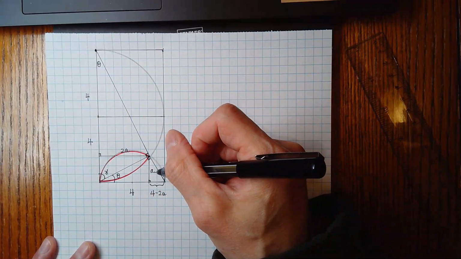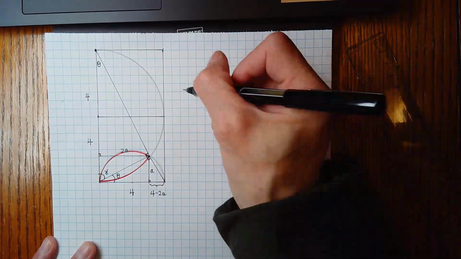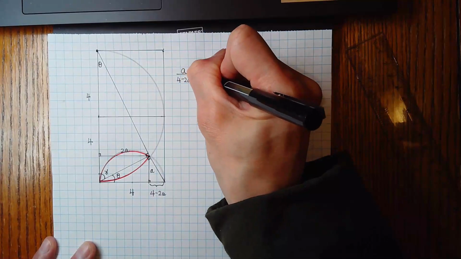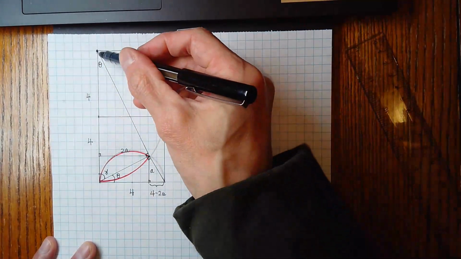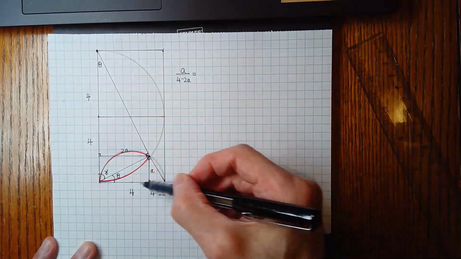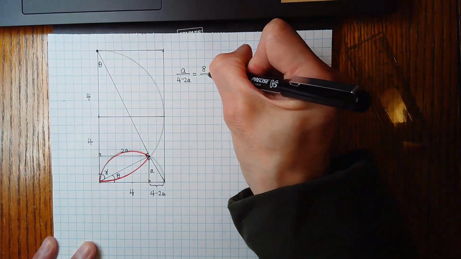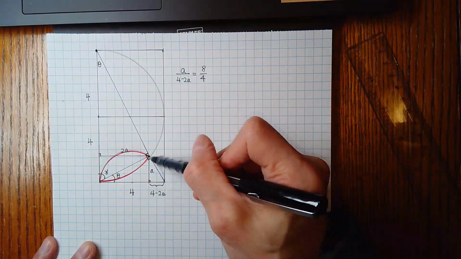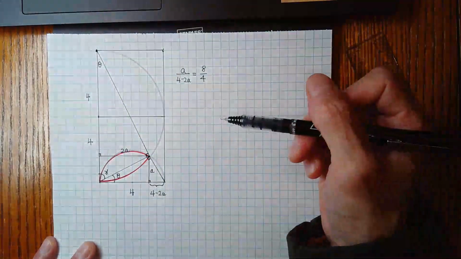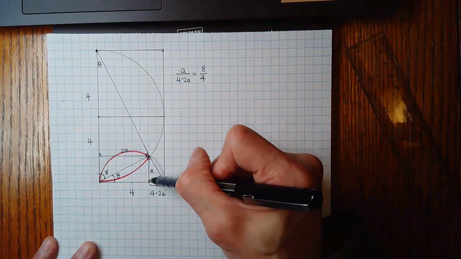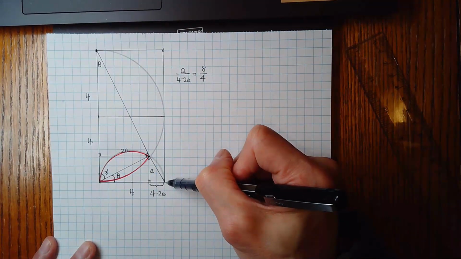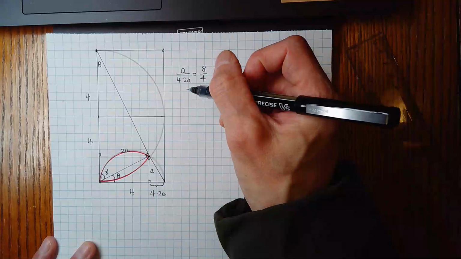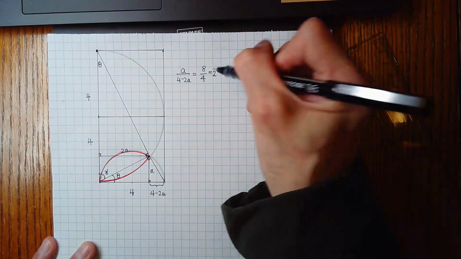So a compared to 4 minus 2a is the same as 8 to 4. One more time. These 2 triangles here, this small one and the big one, are similar triangles. a to 4 minus 2a is the same as 8 to 4, which is just 2.